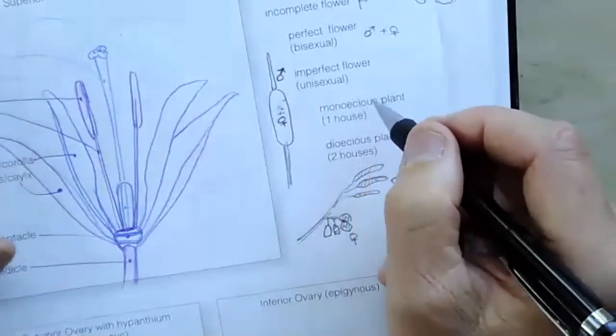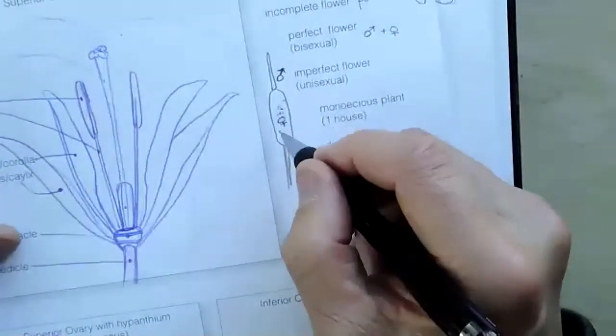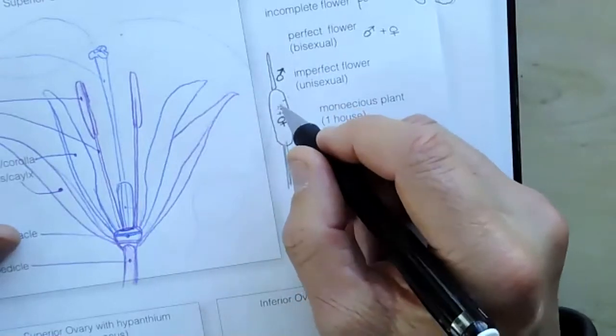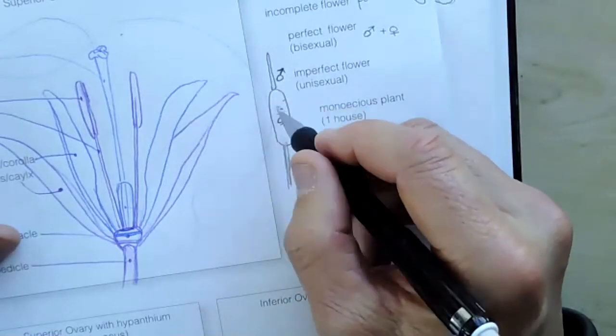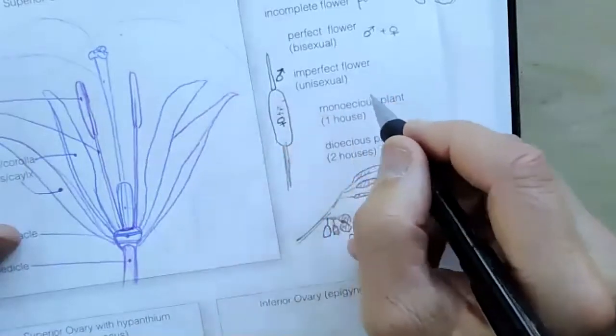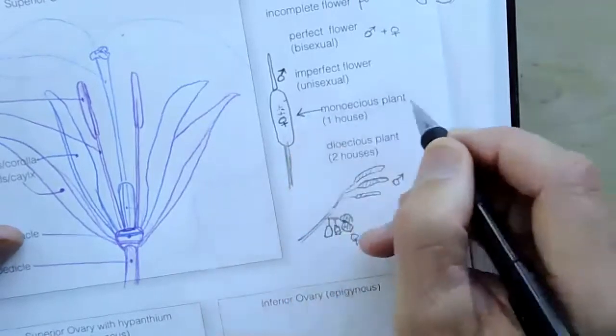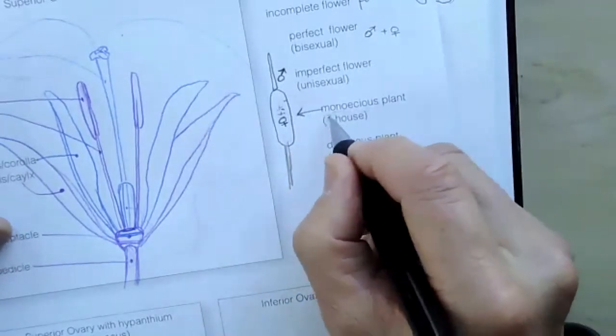So if one plant has male and female flowers, but they are just on different parts of the plant, that's referred to as a monoecious plant, meaning in one house, mono, one.